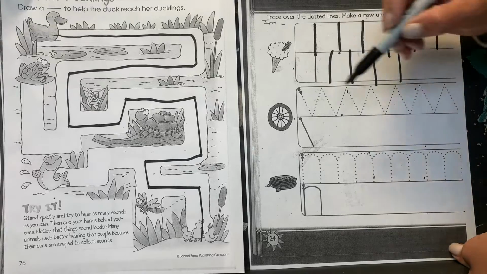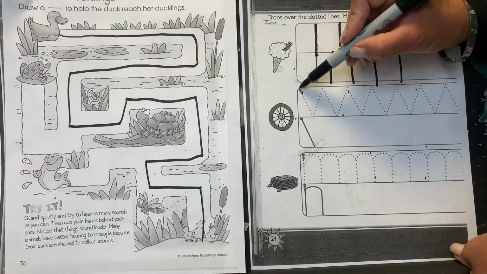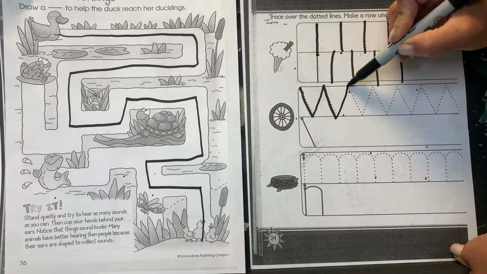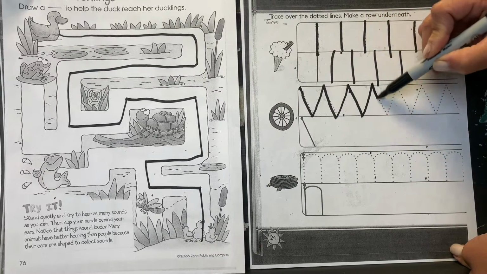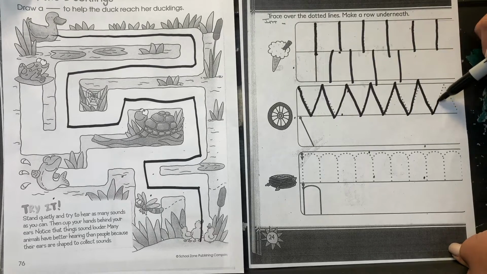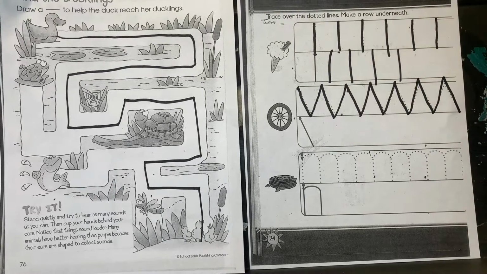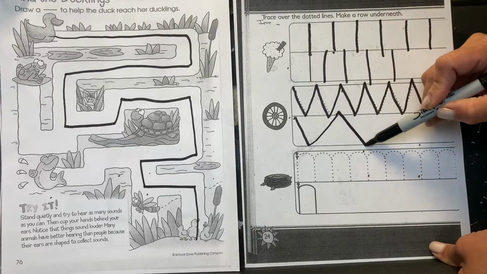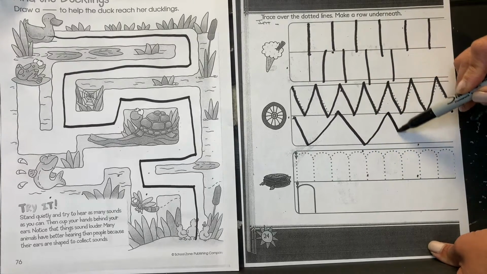Now the next one is for practicing a W. Skyline, grass line, back up, back down, back up, back down. Only go up and down from the skyline to the grass line. Back up to the skyline, down to the grass line.